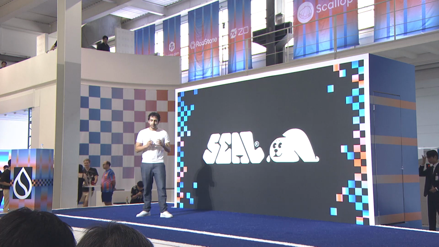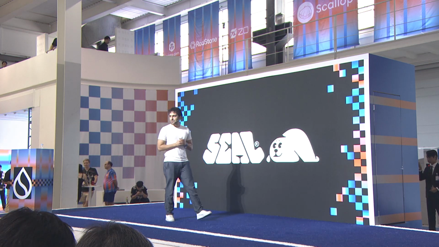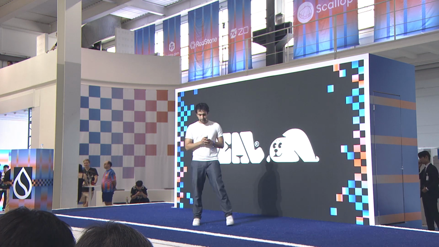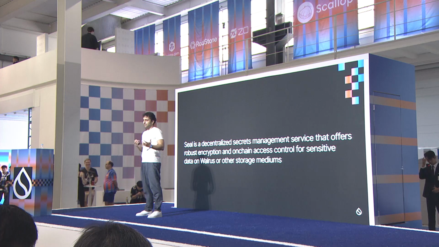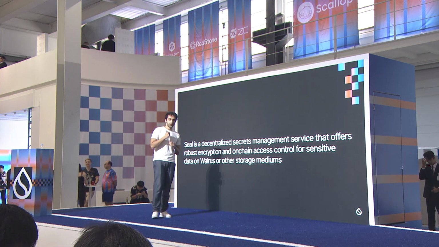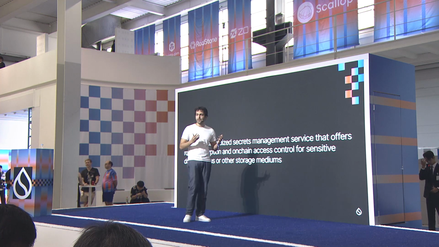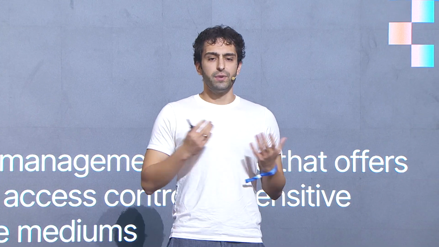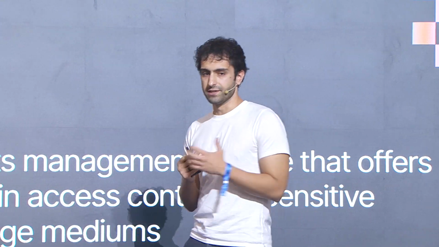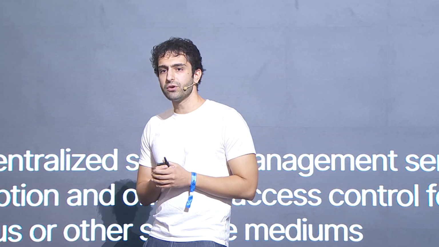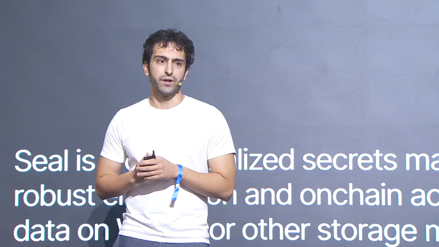Our answer to that is Seal. Seal is the security layer that makes encryption and access control programmable for apps. Seal is a decentralized secrets management service that offers robust encryption and on-chain access control. With Seal, you encrypt once, and then you define policies that say who, when, can decrypt the data. It can be humans, services, or even agents. It works great with Walrus, but also with any storage medium that you already use.